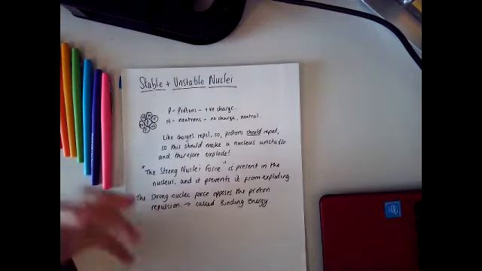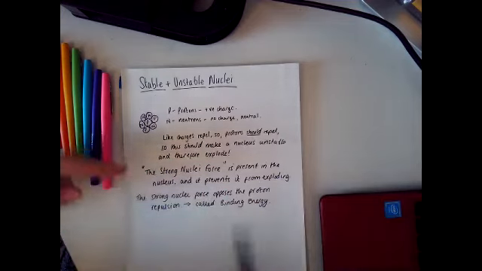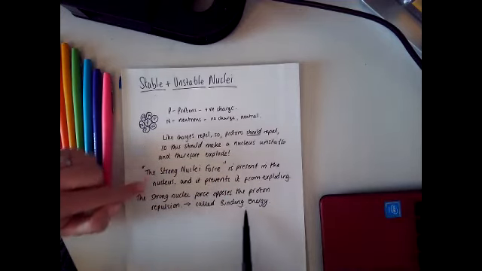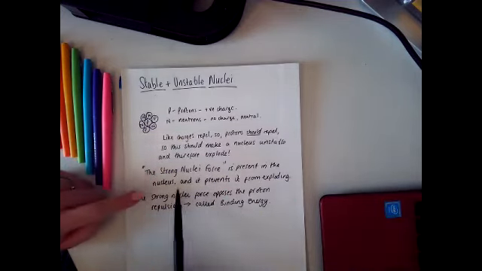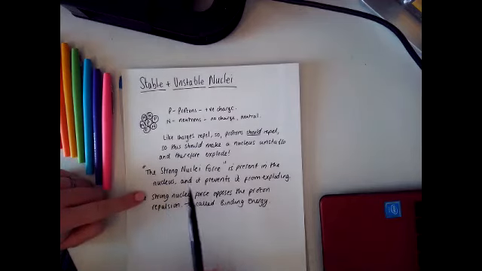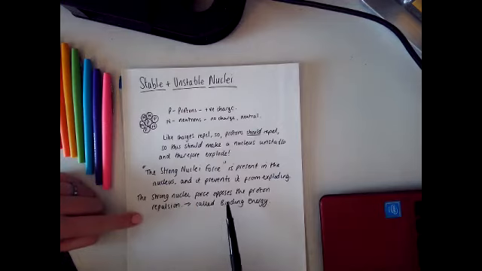So what makes something stable and what makes something unstable? Now we're going to take into account the strong nuclear force and the binding energy. We know that the strong nuclear force is what's keeping it from exploding, and that's creating this thing called binding energy, stopping the proton repulsion. Now we can think about what makes something stable in terms of binding energy and what makes something unstable in terms of binding energy.